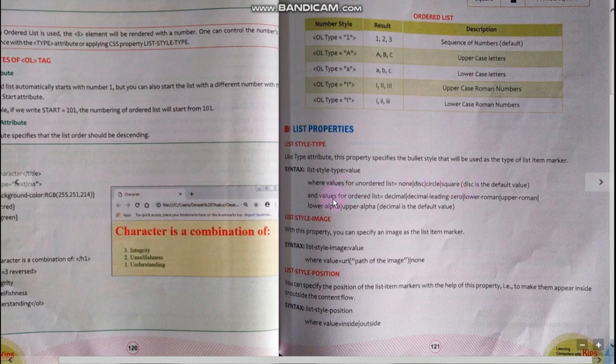And for the ordered list, the values could be decimal, decimal leading zero, lower Roman, upper Roman, lower alpha, upper alpha. Decimal is the default value. Decimal number means it will start the list from 1 2 3 4. Decimal leading zero will start the list from 0.